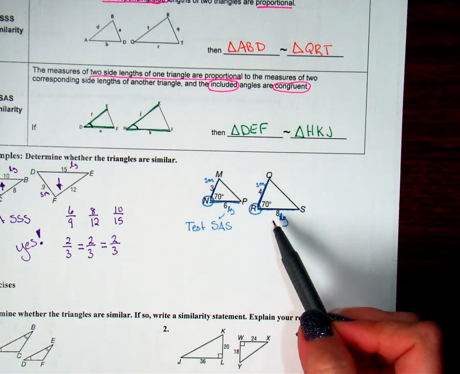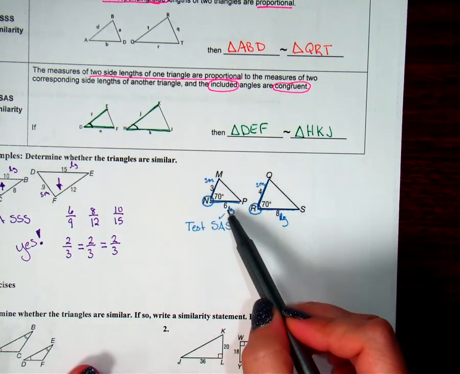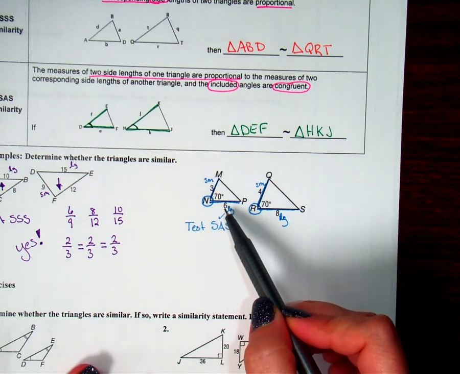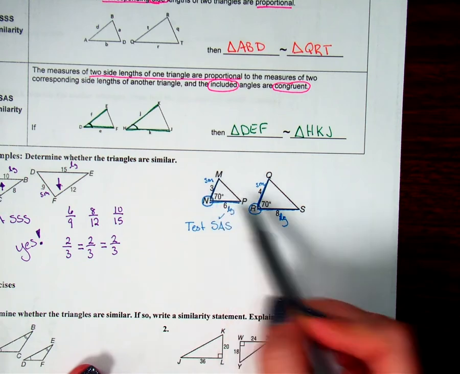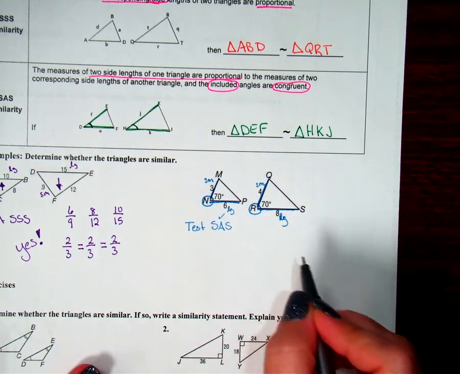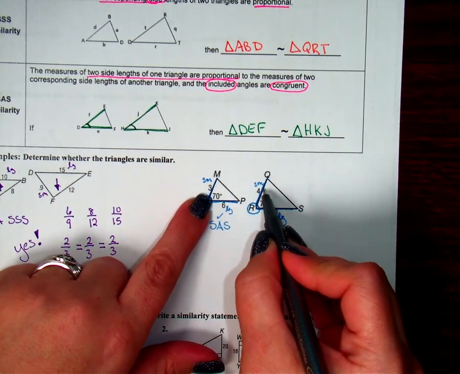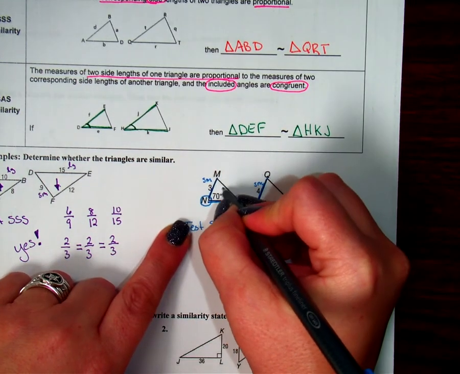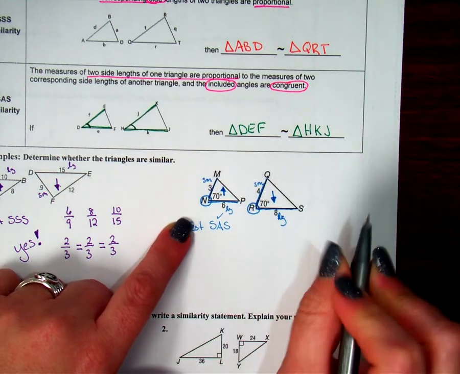And then if I was asked to do the scale factor, a lot of times people go, okay, 3 to 6, so the scale factor here is 1/2. But remember, when you're doing scale factor, you always need 1 from one triangle and 1 from the other. So you really do want to do the proportions to get your scale factor. All right, so I'm going to compare small to small, and I'm going to put my up arrow in the first triangle and my down arrow in the second triangle so I stay consistent.